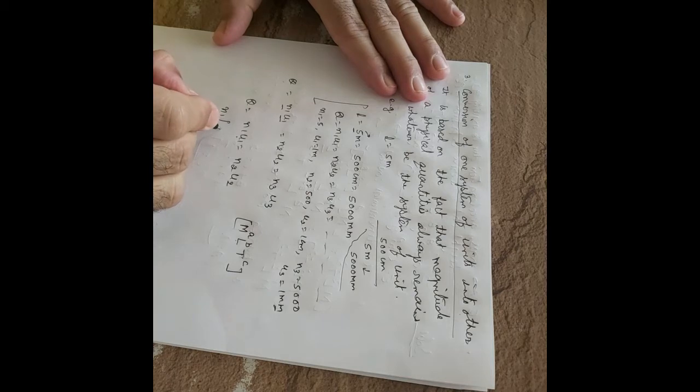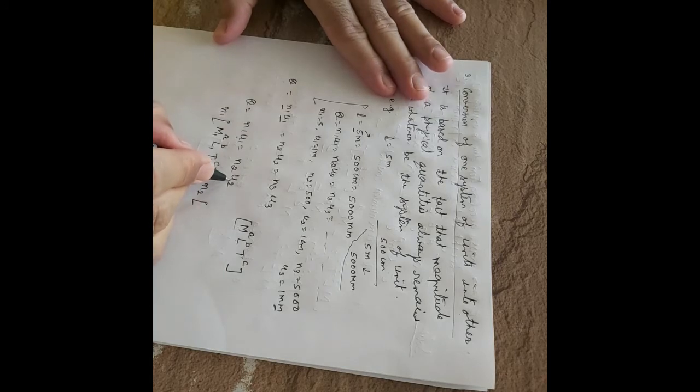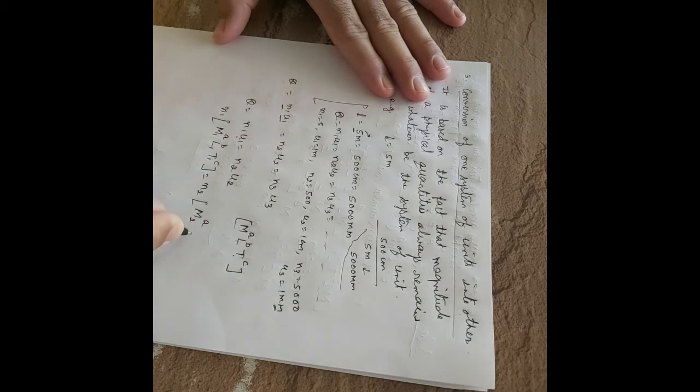Then what can I say? I can write M1 to the power a, L1 to the power b, and T1 to the power c. For n2, let us say M2 is the unit of mass in this system, L2 is the unit of length, and T2 is the unit of time. Then what can I write in place of this? I can write M2 to the power a, L2 to the power b, T2 to the power c.